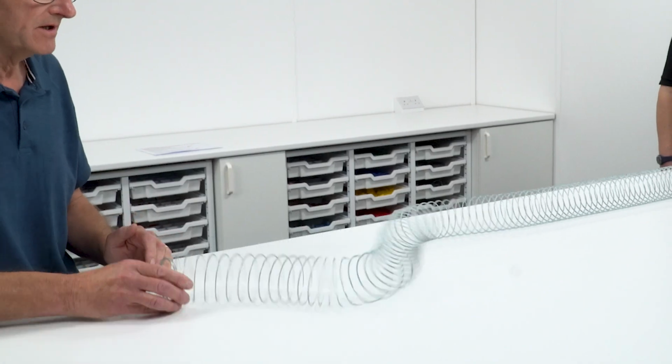There are three main properties of light that we need to consider: the wavelength, the frequency, and the velocity of the wave as well. We're going to start by looking at wave velocity, and one of the best ways to demonstrate that is with a Slinky spring. Eleanor is holding the other end and I can send a wave pulse down the spring.